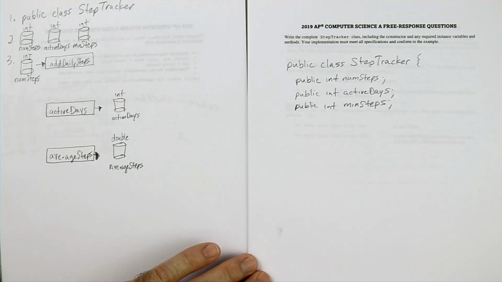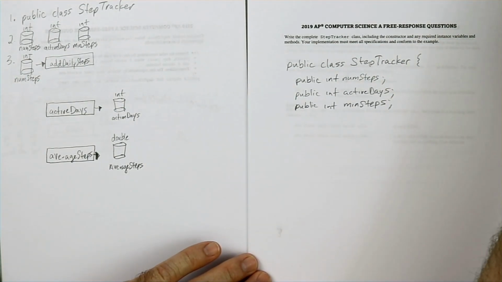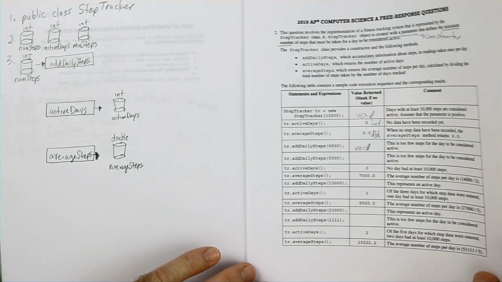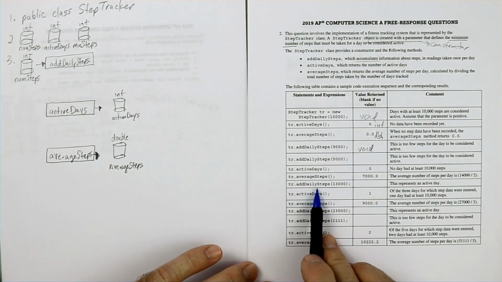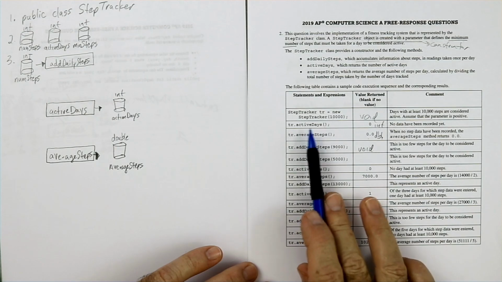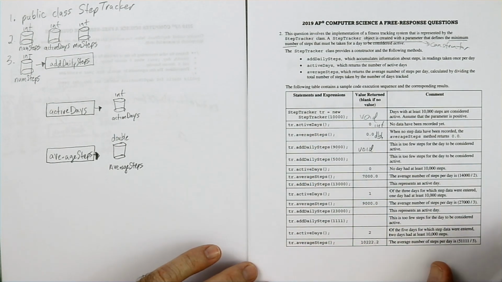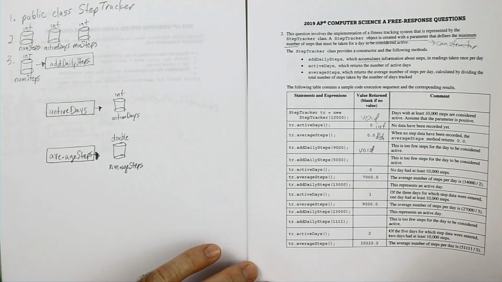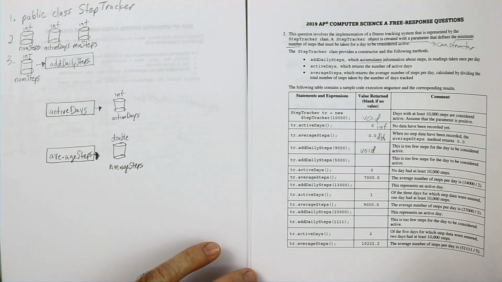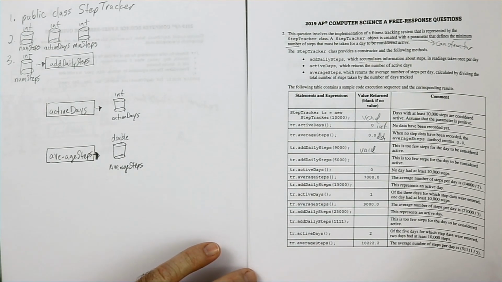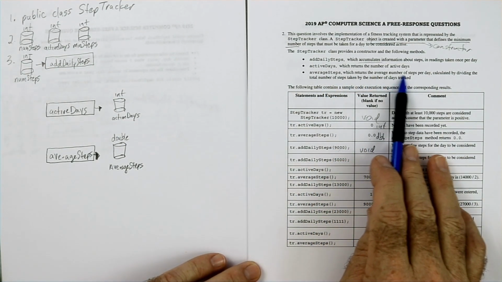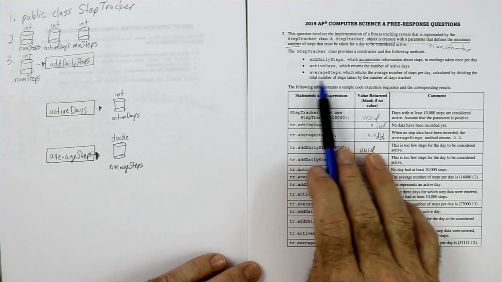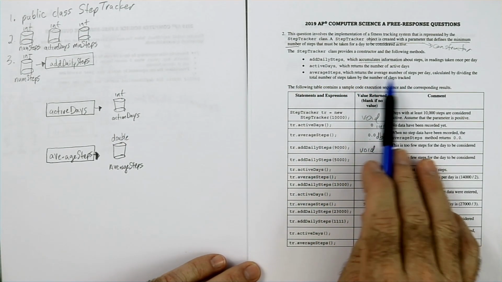And if you come back to here and you go to average daily steps, active days, I feel like I need one more. I feel like I need a num days. So the number of days that I actually tracked, because if you look at average steps, which returns the average number of steps per day calculated by dividing the total number of steps taken by the number of days tracked.